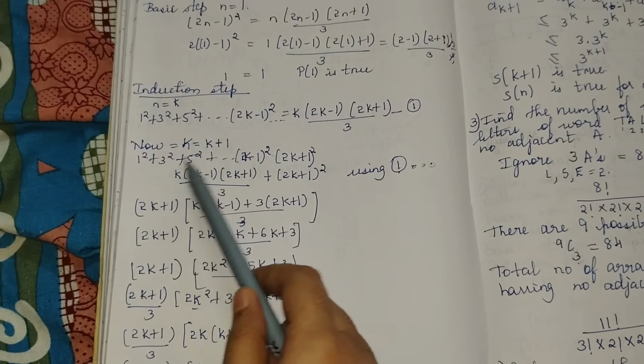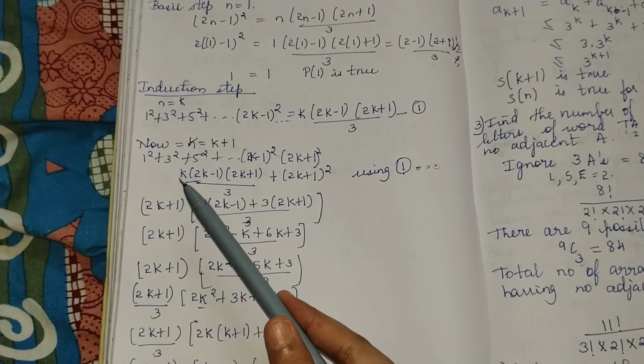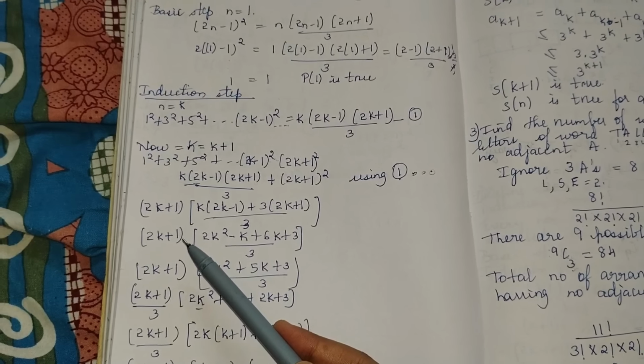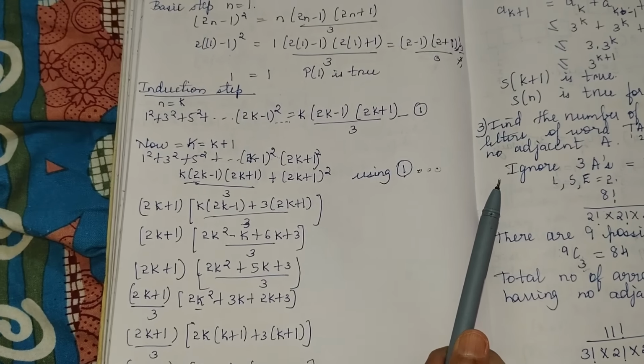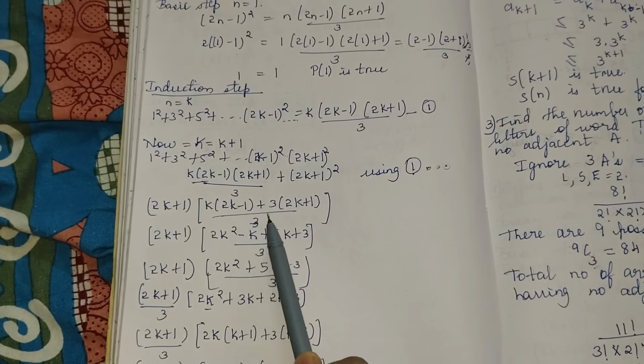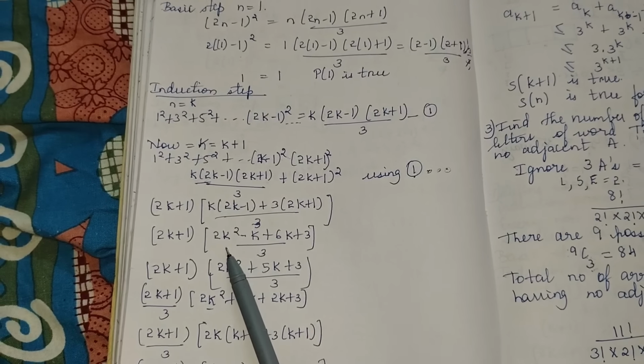Then you cannot do anything here. You cannot apply a plus b whole square because this is the induction step. In the induction step, we cannot use standard formulas. We have to prove it just by basic maths. So what I can do is multiply this denominator 3 with the numerator 3. It will not make any changes to my equation.